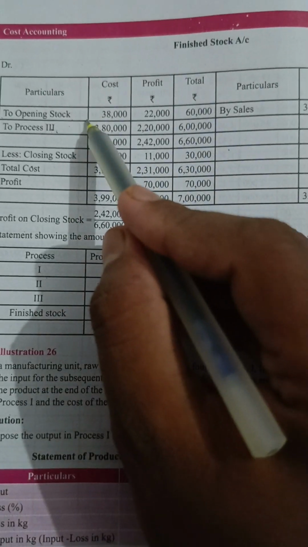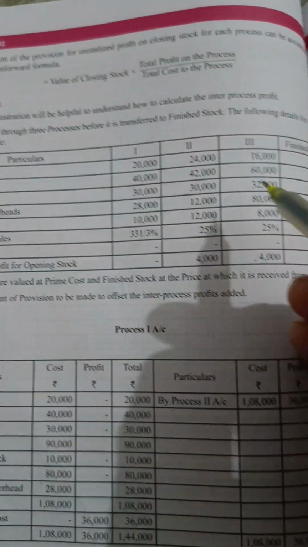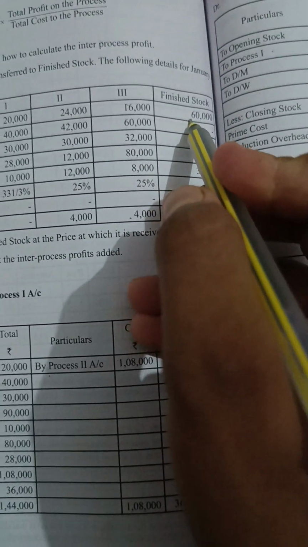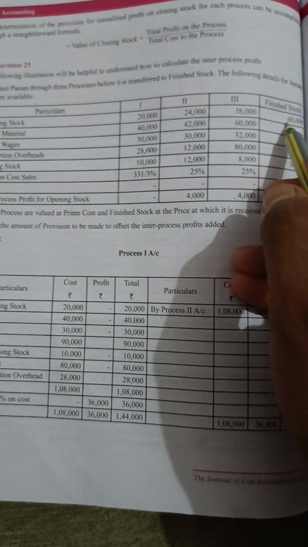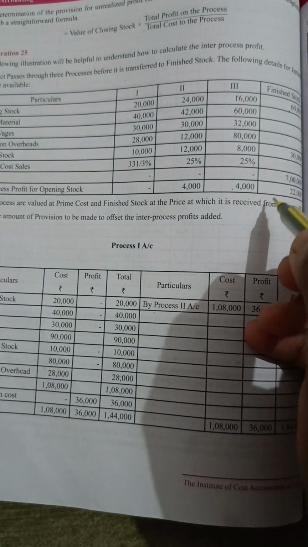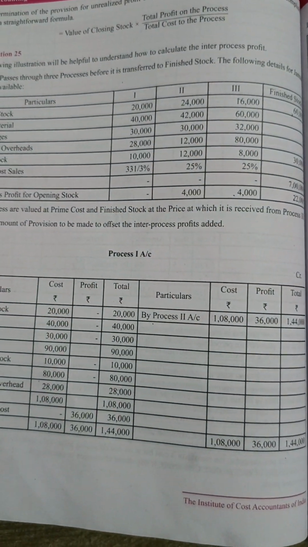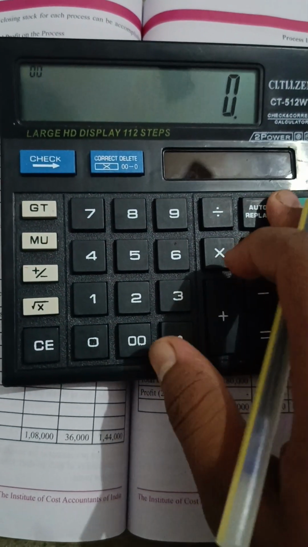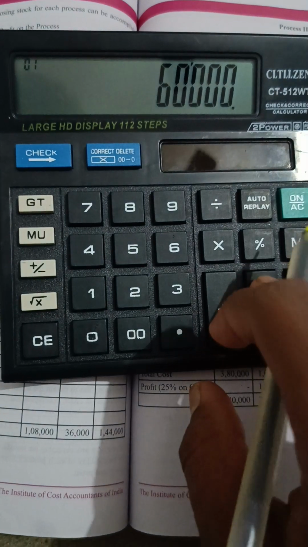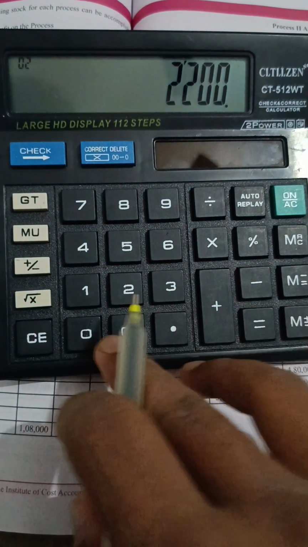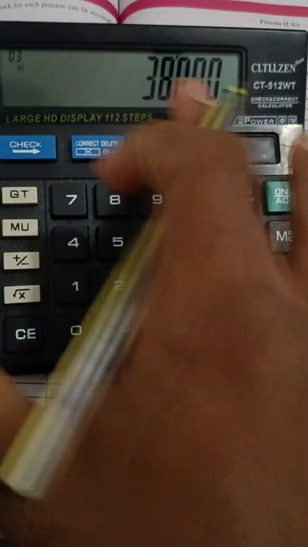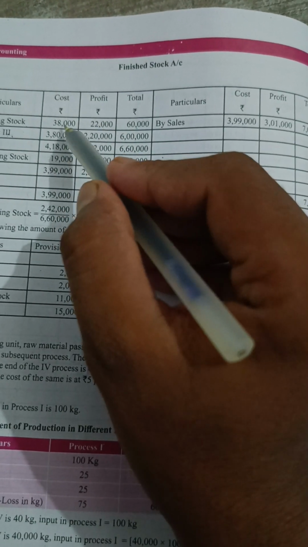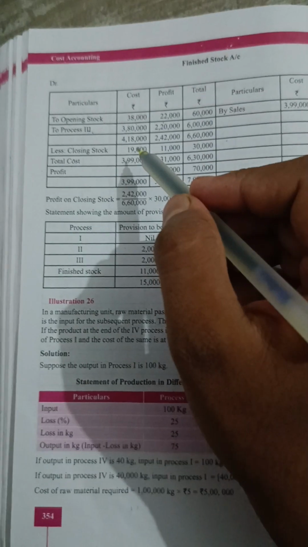So the same way we have to write the opening stock. We also saw previously how it is done in process. Here we have to do it in the finished stock. So we can see here the opening stock of finished stock is 60,000, and inter-process 22,000. From 60,000 we have to deduct. So we got here 38,000. We just have to separate: 60 minus 22 equal to 38. So 38 plus 22 equal to 60.